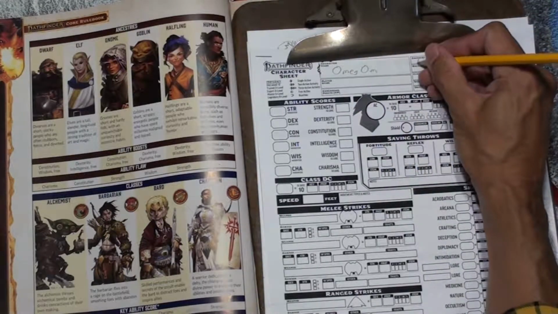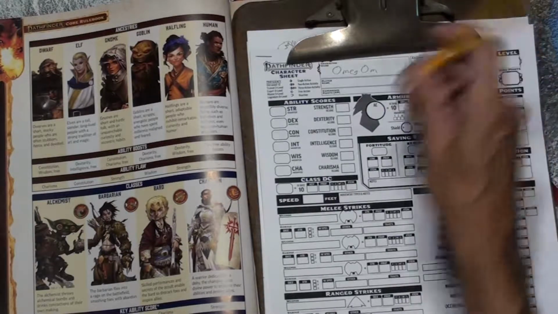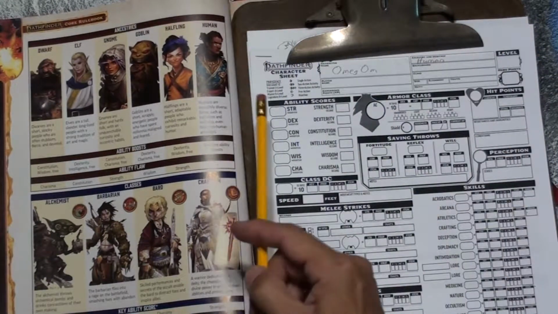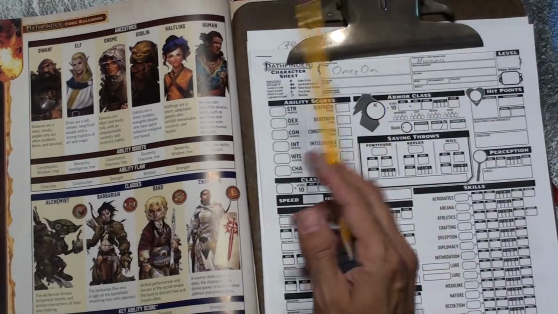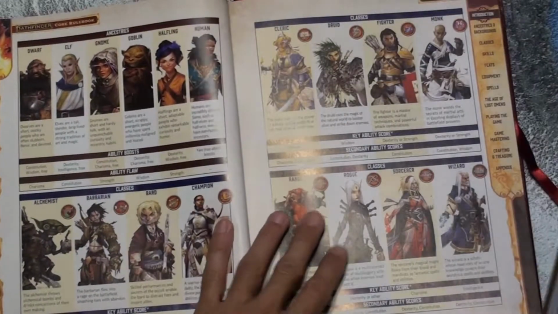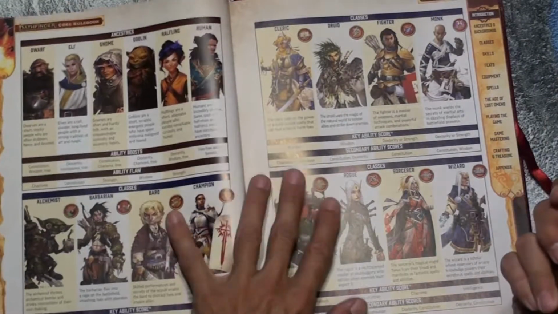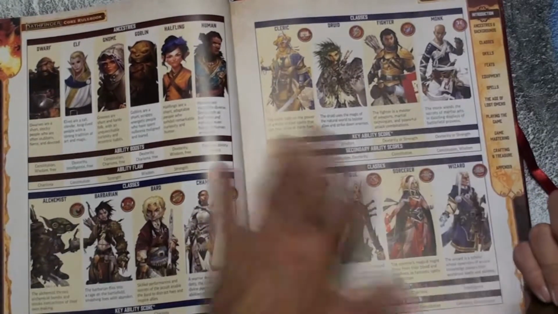And he's going to be human. A heritage could be half elf, half orc, but I'm not going to be any one of those. There are also other heritages. So these two pages are really good to show you what everything has.